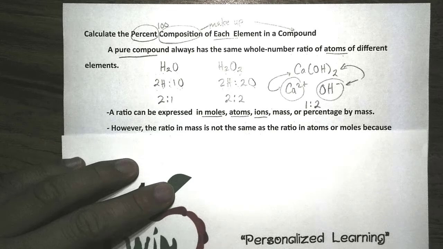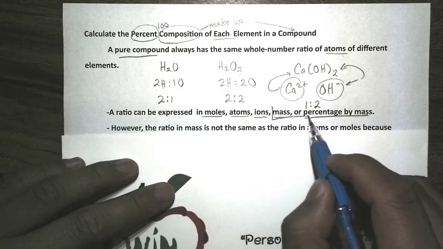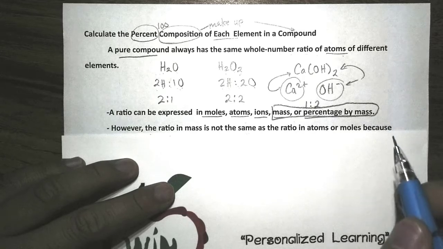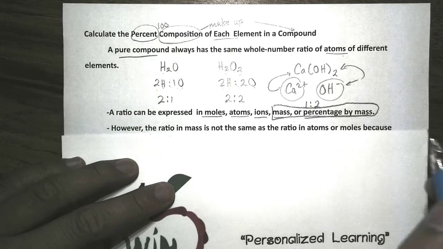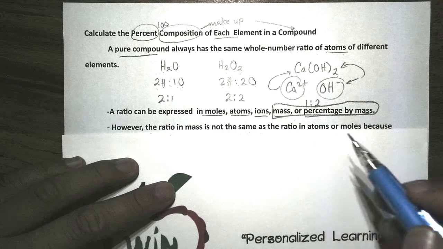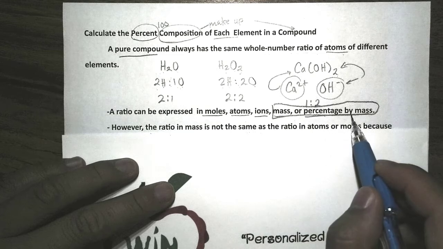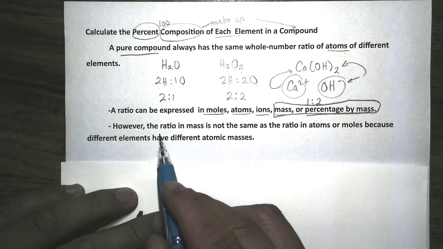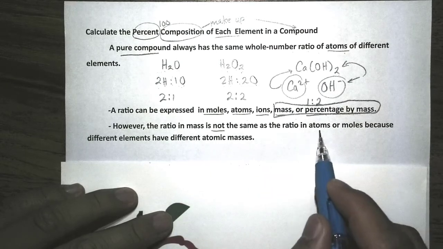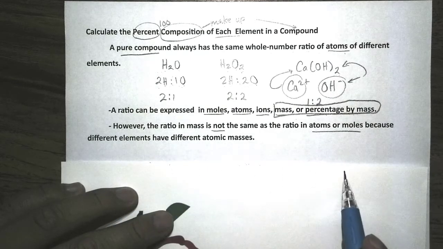And most importantly, the ratio can be expressed in terms of mass or the percentage by mass. Now this is a completely different world of itself. That is because different atoms have different atomic masses based on the periodic table, so you cannot just relate it directly based on the subscript in a chemical formula. We have to convert moles to mass before we can express them as a ratio of mass or percentage by mass. This basically says that the ratio in mass is not the same as the ratio in atoms or moles or ions, because again, different elements have different atomic masses.